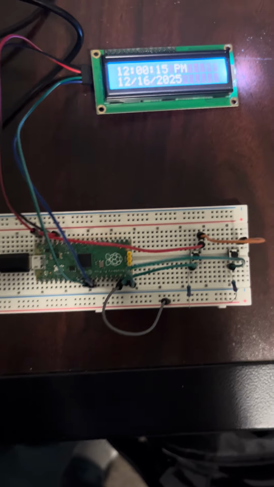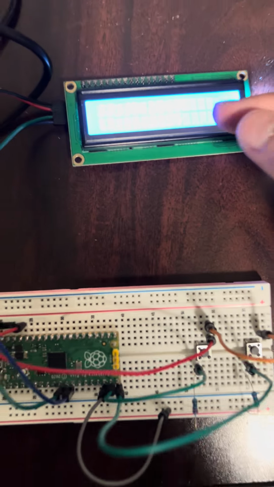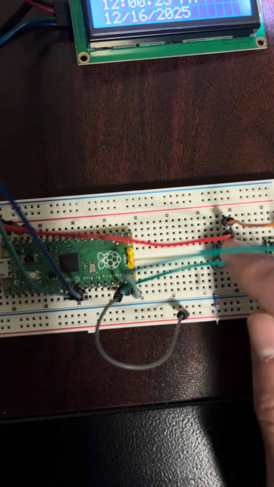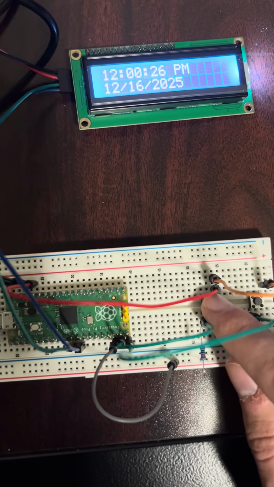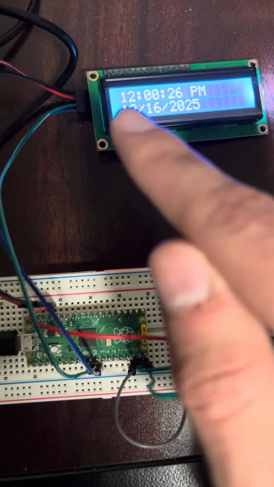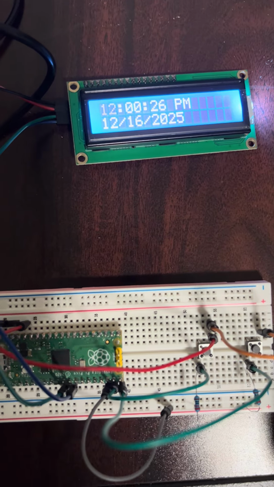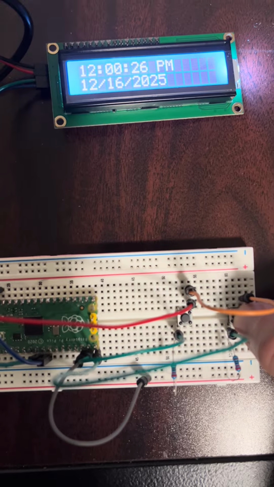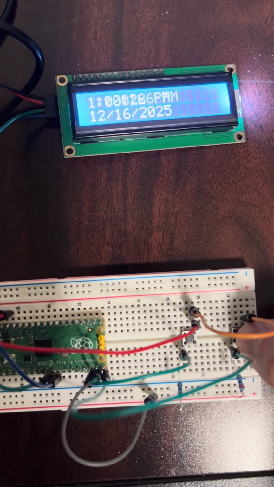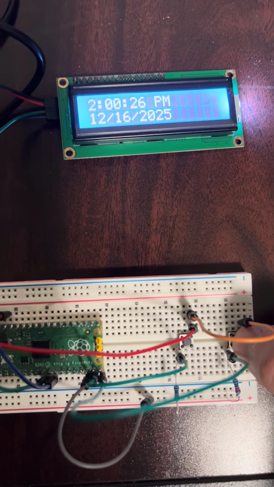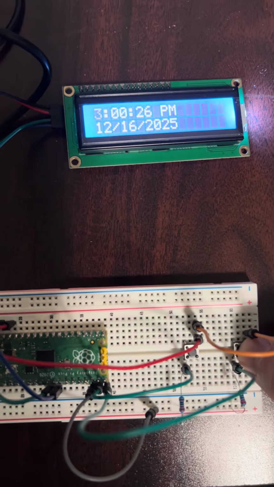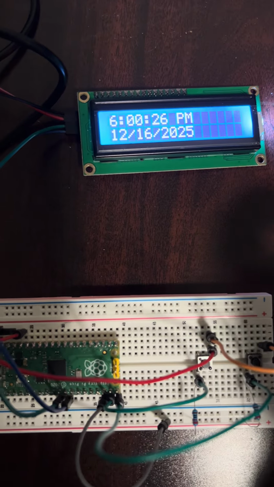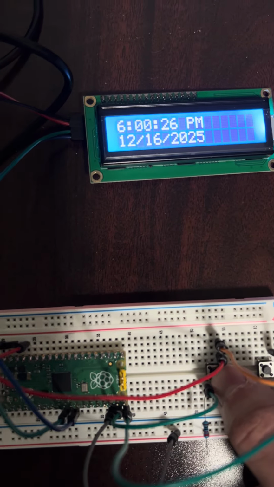But if you want to change the time and date, you click this first button, and it will enter a mode in which the hour will start blinking, and that means it's selected, and you can click the second button to change the time at which it is currently set. So we'll just set it for 6, and then you click this first button again.